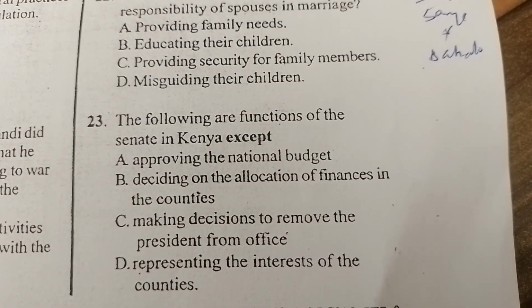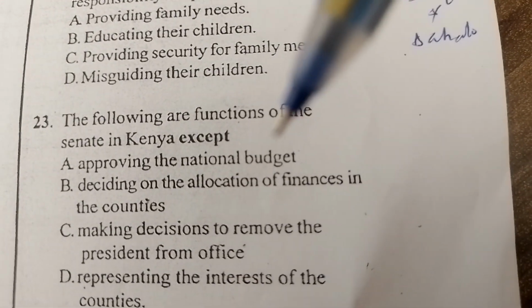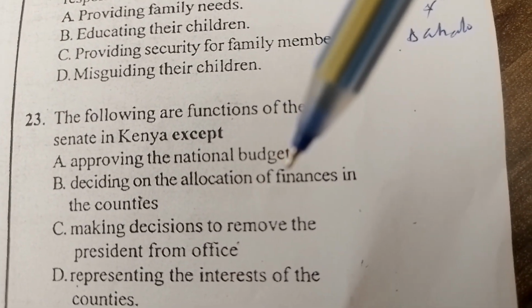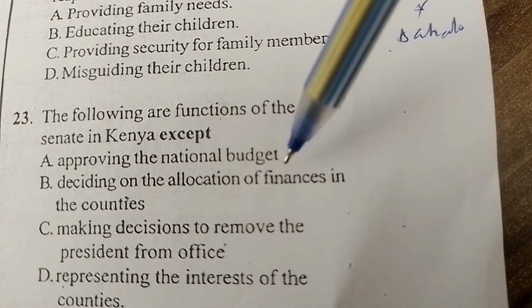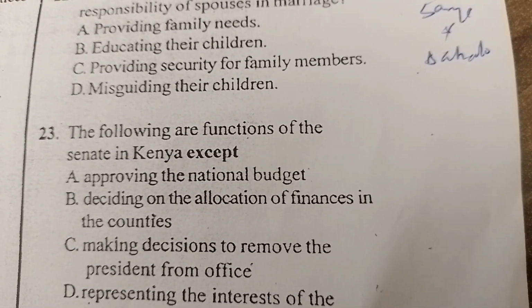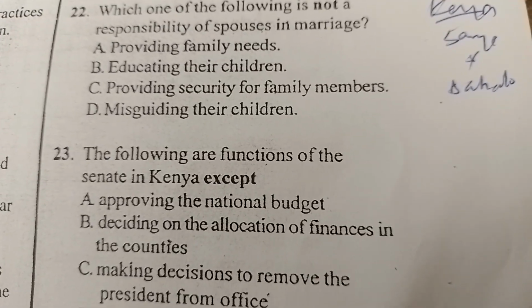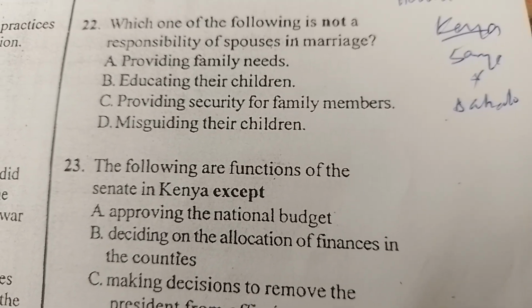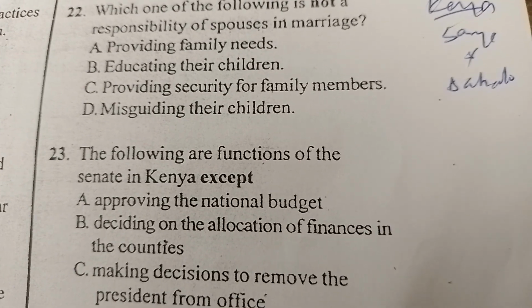The following are functions of the Senate in Kenya, except approving the national budget. This one is done by the National Assembly. Like now, you saw some two to three weeks ago when the CS for Finance was reading the budget. Even if we have senators in that house, the senators sat in the visitors' chamber. Those members who were on the podium were members of the National Assembly.